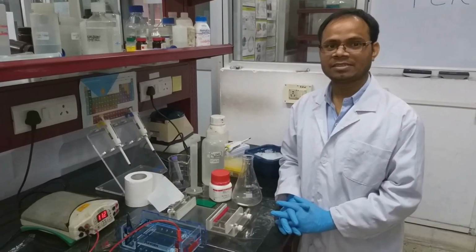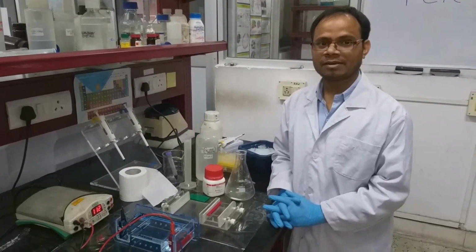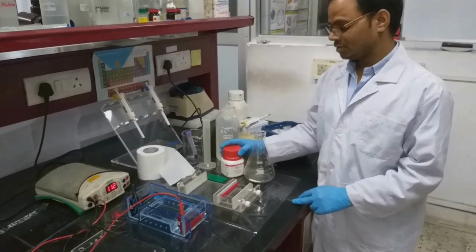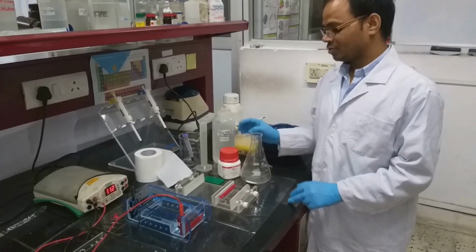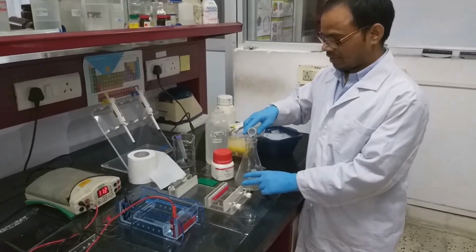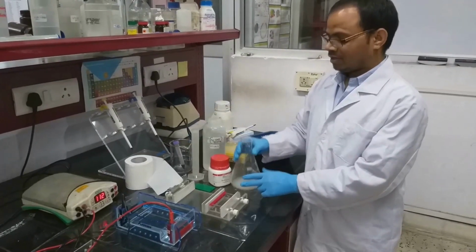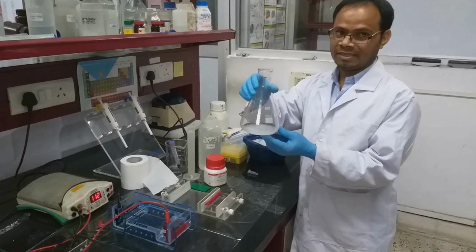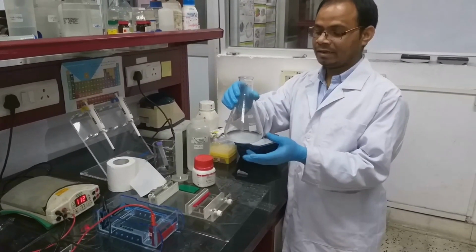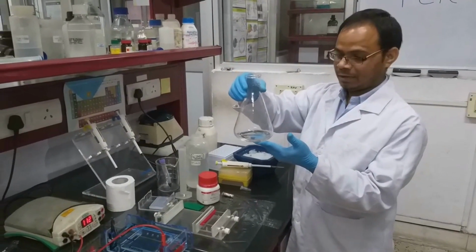Once the PCR reaction is completed, we have to analyze the results for amplification. For that we need agarose and TAE buffer. First we have to weigh agarose and mix with the TAE buffer. It will not dissolve easily, so we have to heat it in a microwave oven until it gets dissolved. Now agarose got dissolved in TAE buffer.